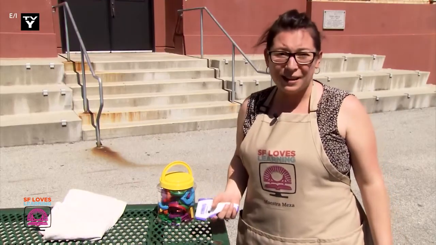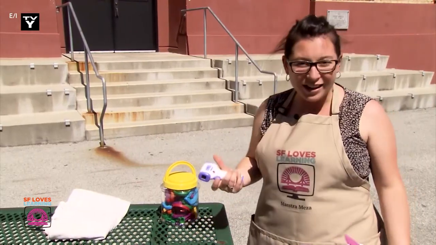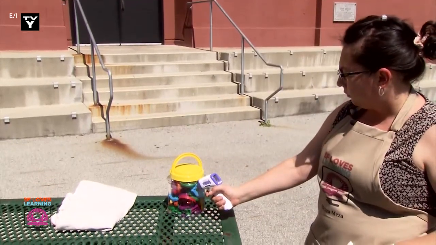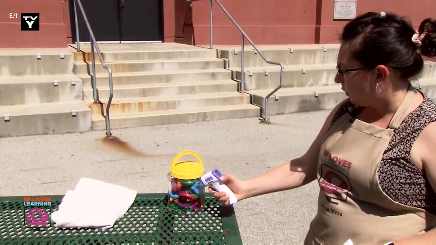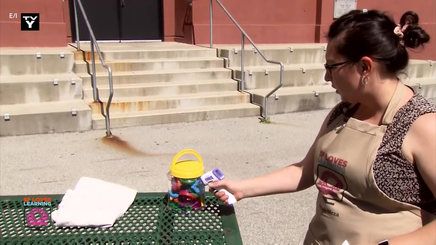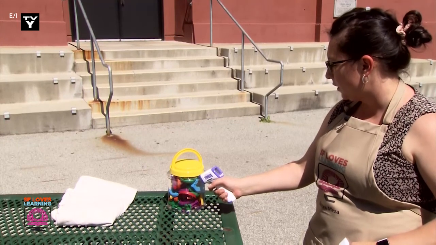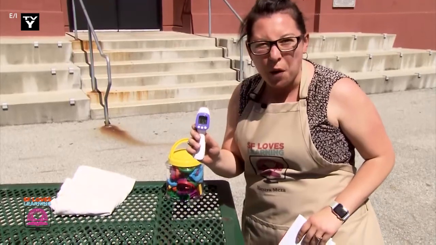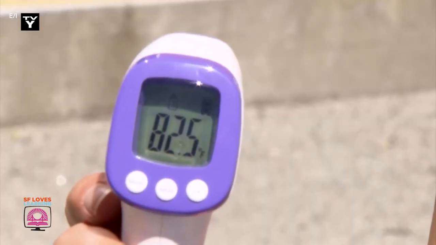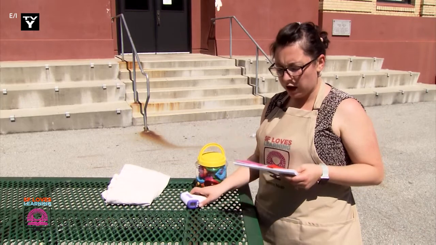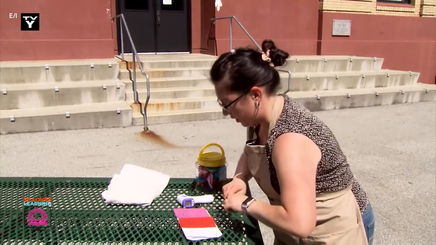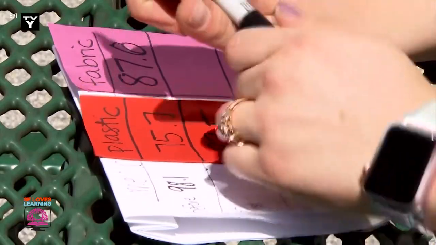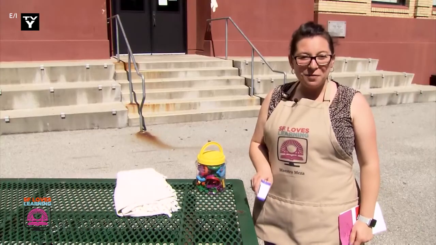All right. And now we're going to let some time pass to see if our temperatures change. All right, so 10 minutes have passed, so we're going to measure the temperatures of our items. So let's do the plastic bin. Oh, wait. Forgot to change the setting, scientists. It's always important to be precise. Whoa, 82.5. I think that changed. All right, now I'm going to record that. 82.5, and that's Fahrenheit.